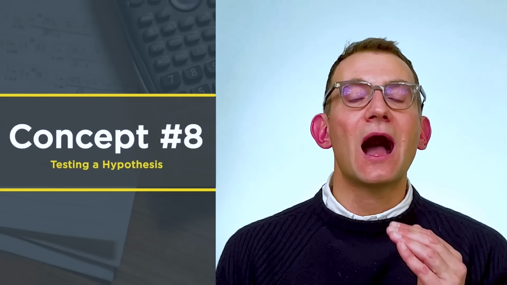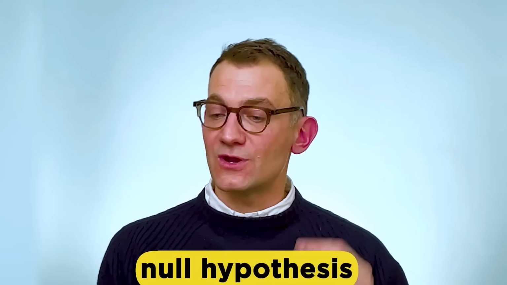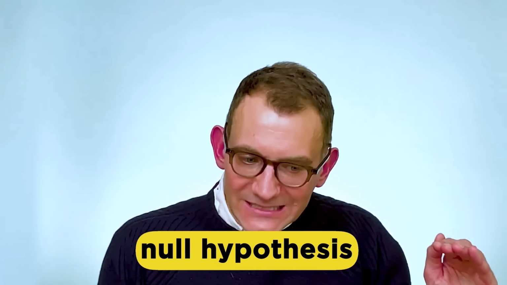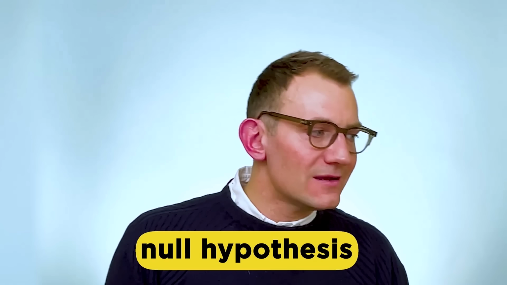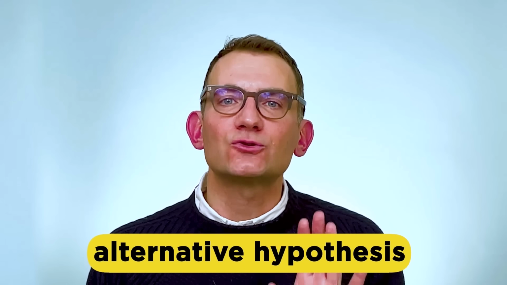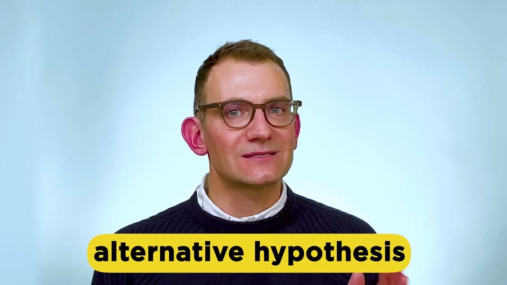Testing a hypothesis. A statistical hypothesis is a claim or a statement about a parameter value. Now, the process by which a hypothesis is verified through sample data collection is called hypothesis testing. You need to know of the null hypothesis, a statement assumed to be true unless proven otherwise, and the alternative hypothesis, a statement that must be true if the null hypothesis is false.